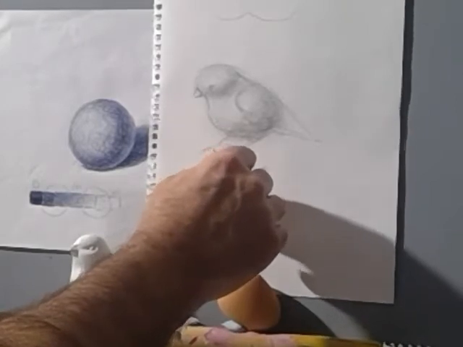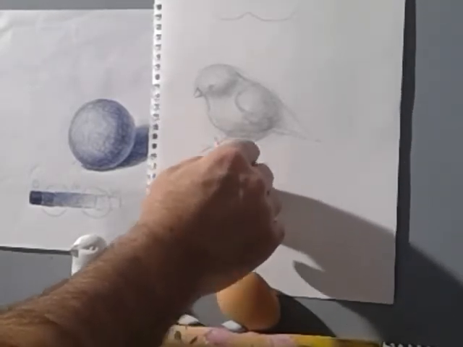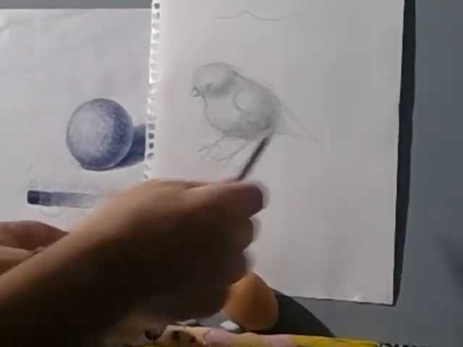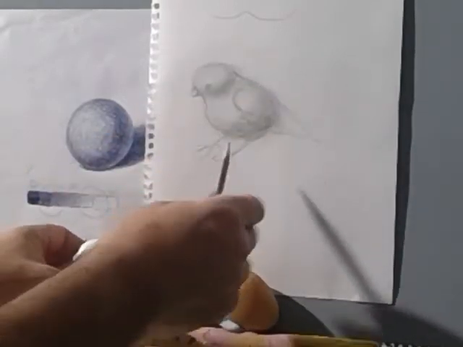Maybe sitting on a branch. One toe coming back, probably wrapping around the branch, clinging on. Then his tail's disappeared. It's going to disappear behind that wing, so to show the tail, I'm going to make it poke up a bit instead.